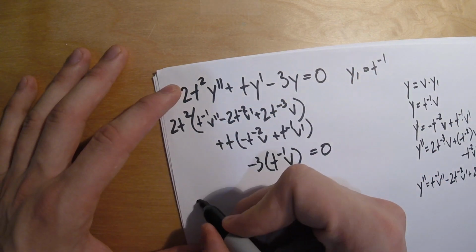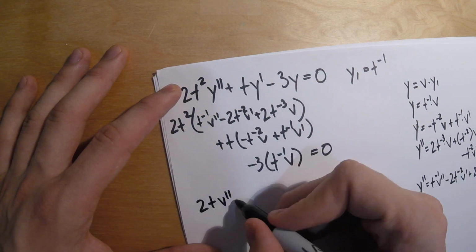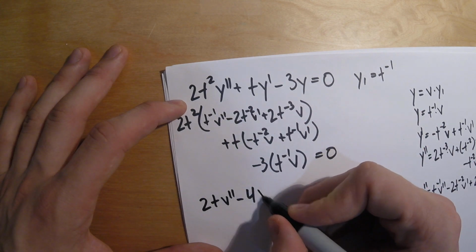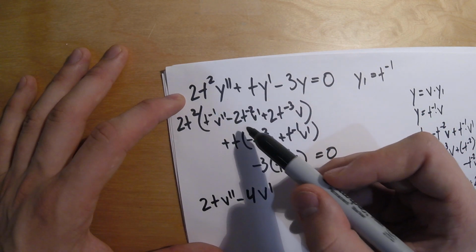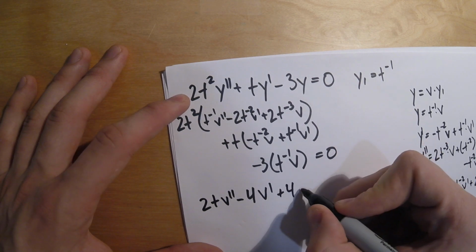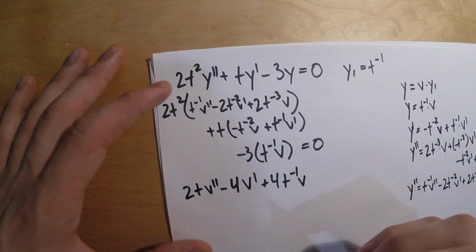So it's going to be 2t v double prime. Then we're going to have minus 4. T is going to go away, so 4 v prime. Okay, then we're going to have plus 4t to the negative 1 v. Perfect.